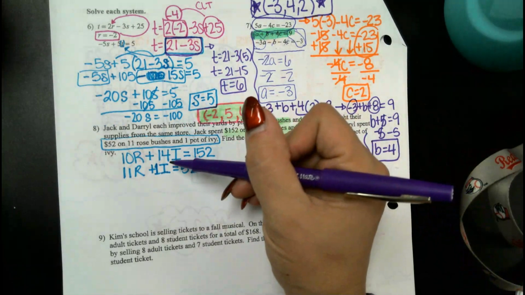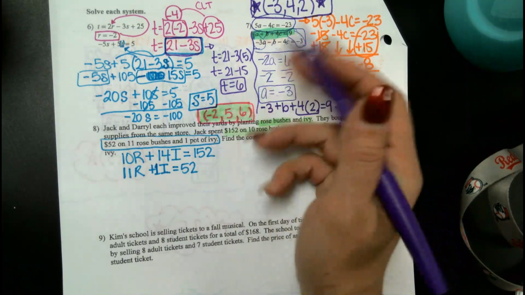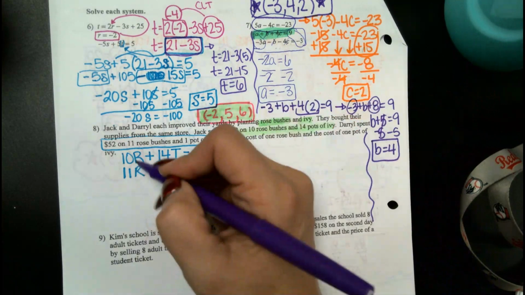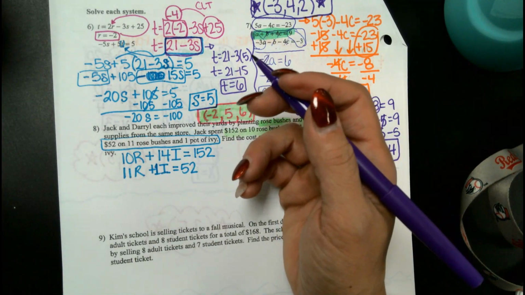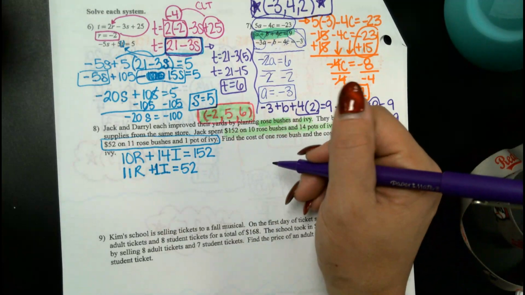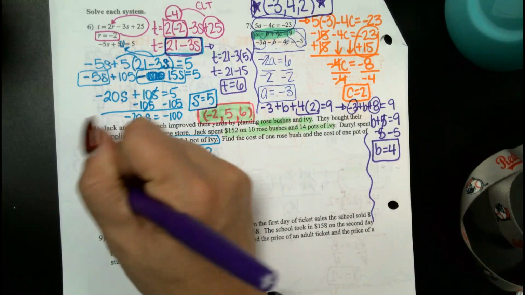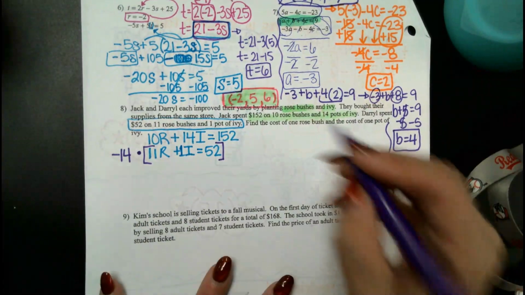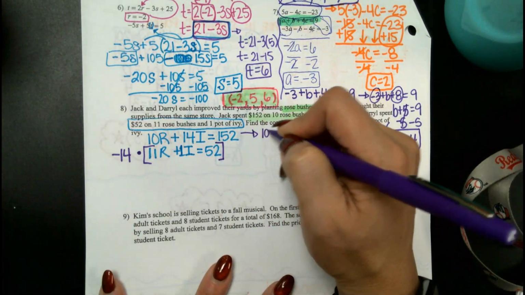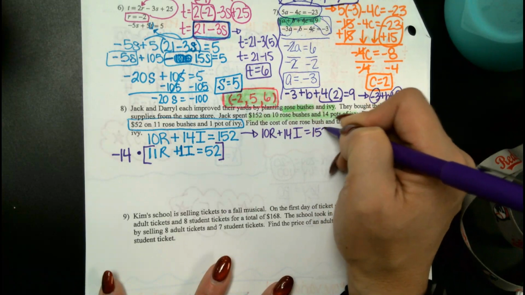Now, wouldn't it be easier, since this is a 1, to turn it into a negative 14 and get the 14s to cancel? Because 10 and 11, you'd have to change those to 110 each. You have to change them both. I don't want to change them both if I don't have to. So I'm going to multiply this bottom equation by negative 14, so that way I'll have a negative 14i. So I'm going to just carry this top equation over, leaving it as is.